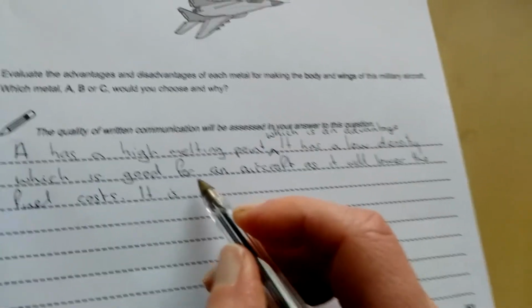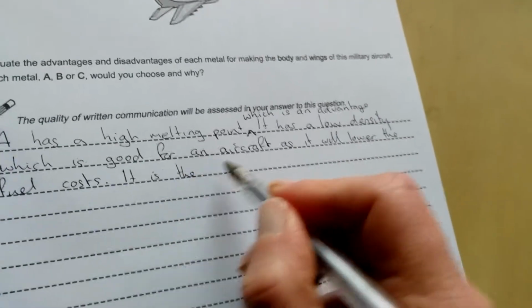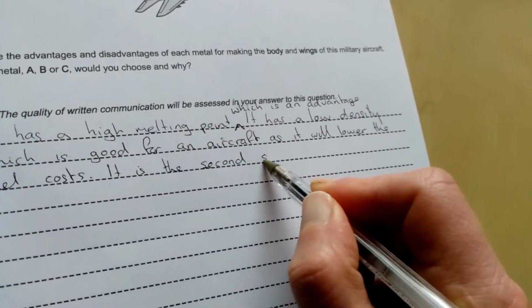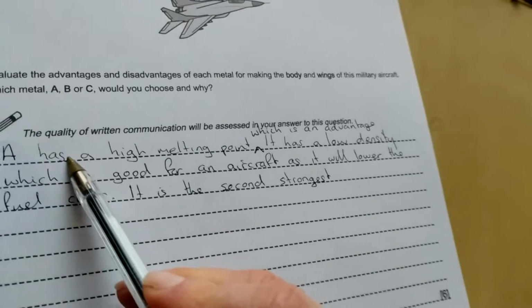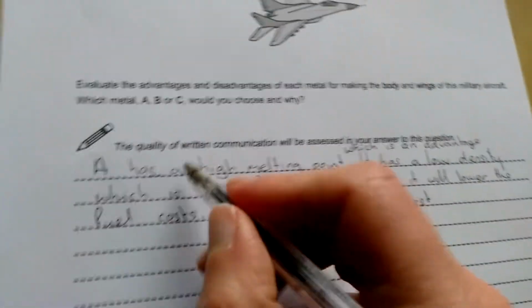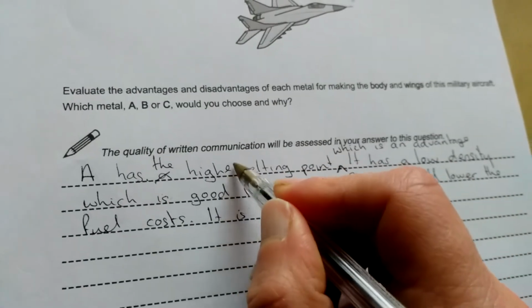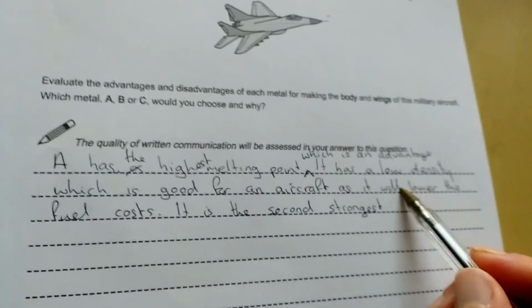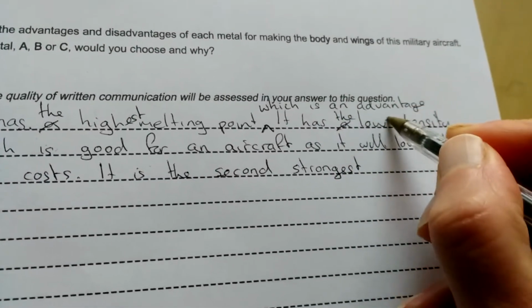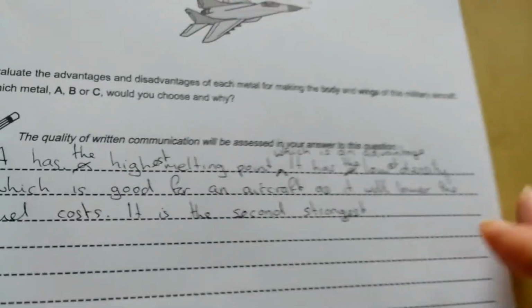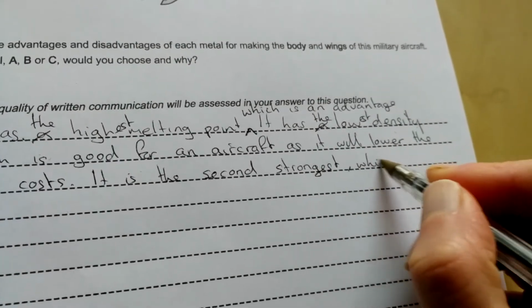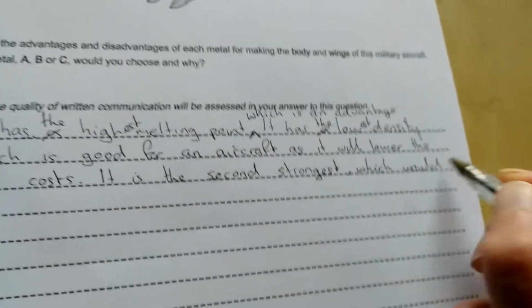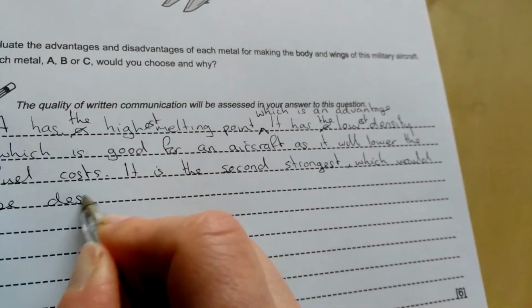It's the second strongest. And in fact, if we go back to this, I've put A has a high melting point. Really what I should put for that is it has the highest melting point. And for density, I should change it to it has the lowest density. It is the second strongest, which would be desirable for an aircraft.